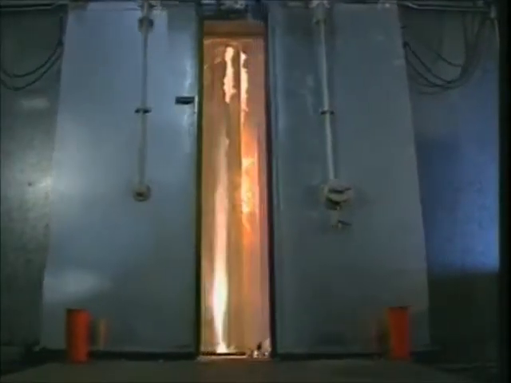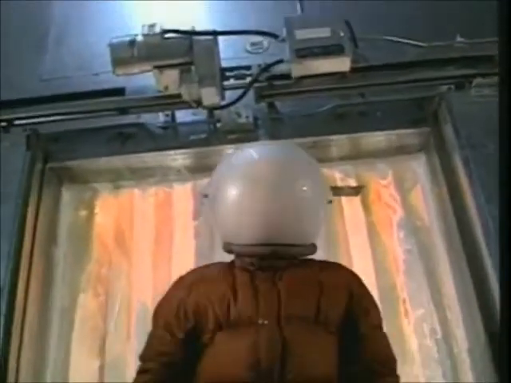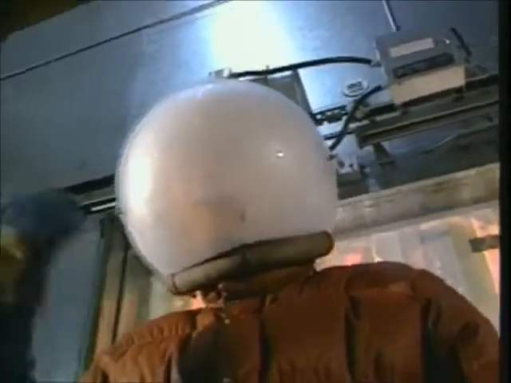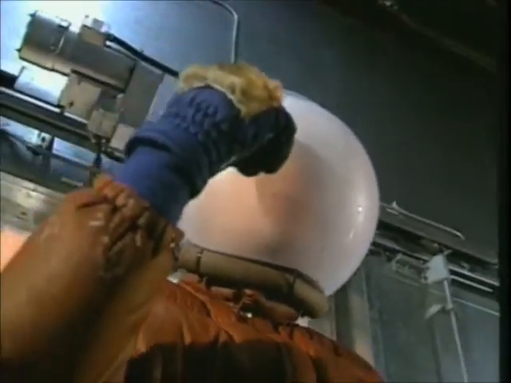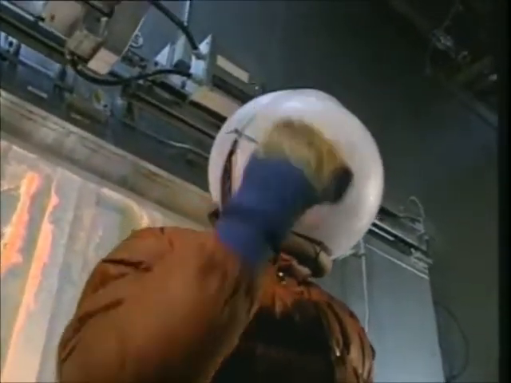Hey, I'm in here. I'm in this giant freezer. Now, let's see what happens when I come outside where you are. See, the surface of my bubble helmet of science turns cloudy. That's because water vapor, which was floating around in the air, sticks to the cold surface in little liquid water droplets.